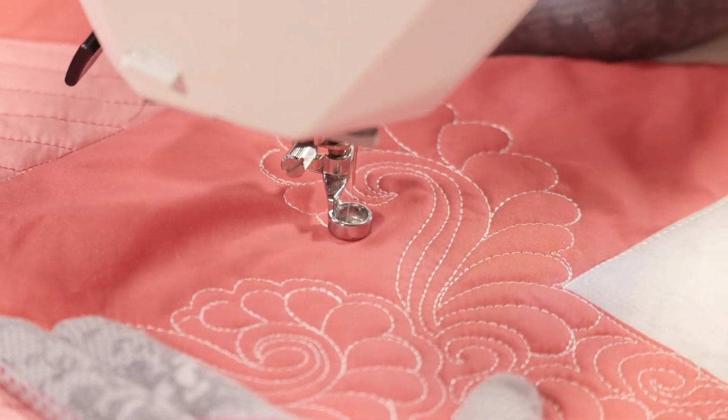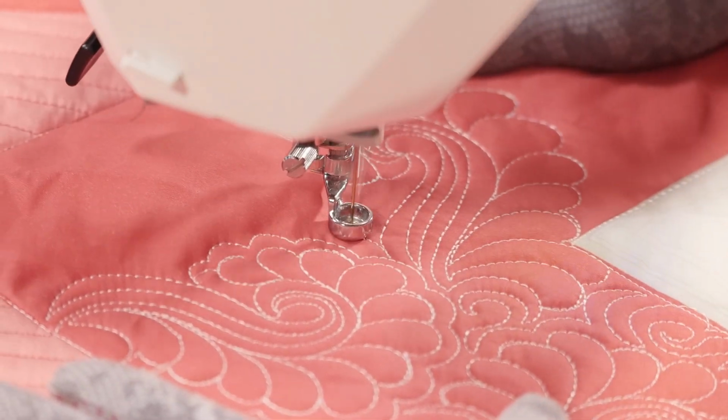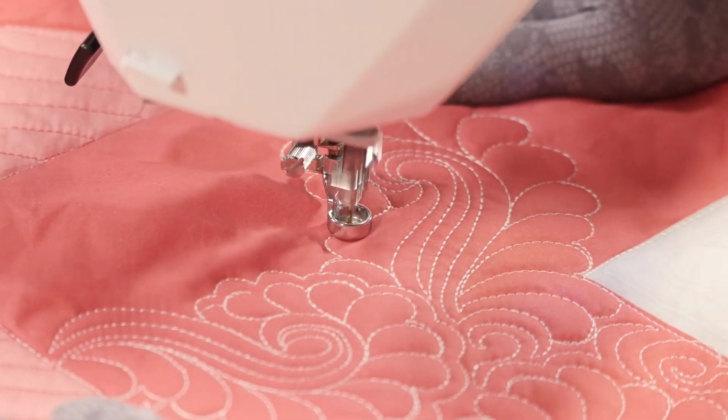If you don't like the look of a one-sided feather, once you get to the center of that swirl, you can echo back out and add petals on the other side.